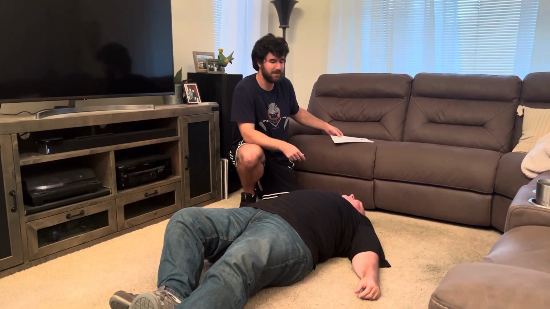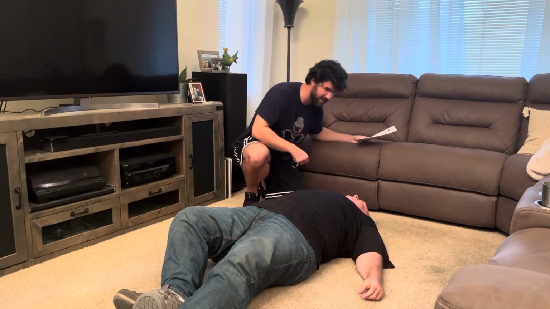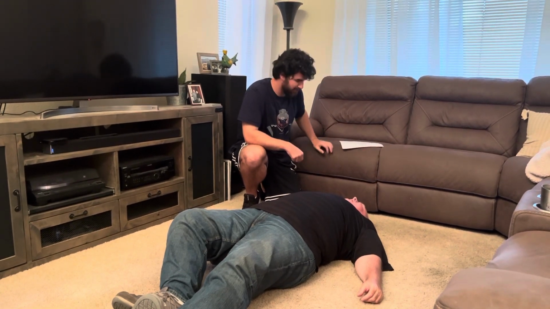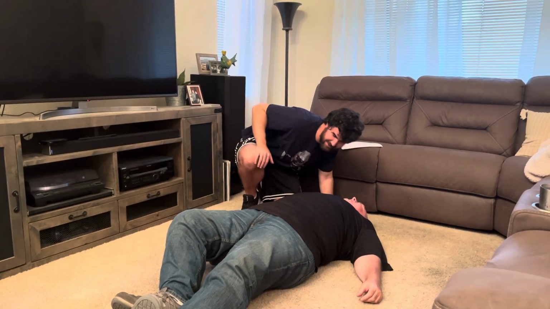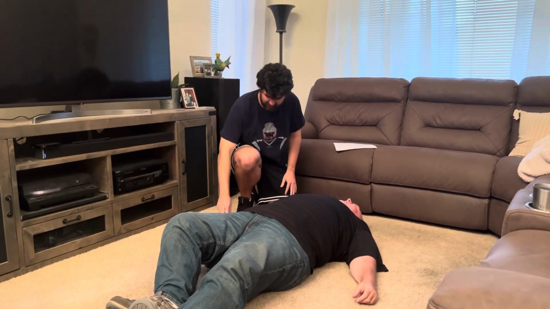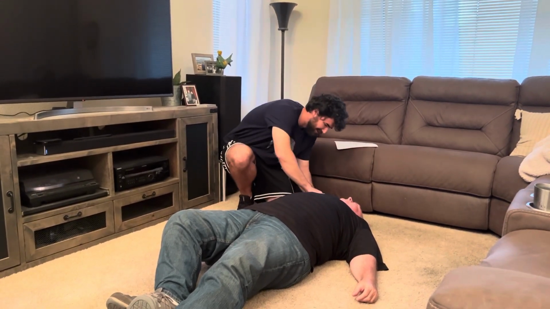Then you're gonna go through ABCs: check the airway, make sure the airway isn't blocked, check for breathing, looking to make sure the chest is rising up and down, and check circulation here by the carotid artery right here.